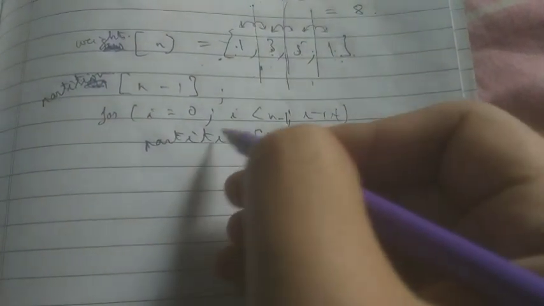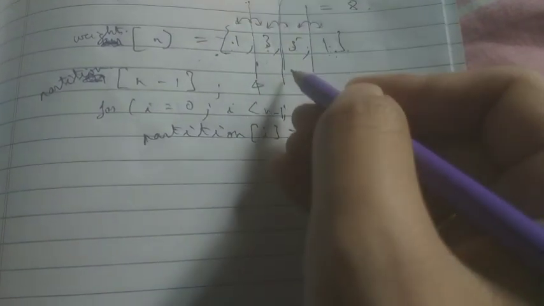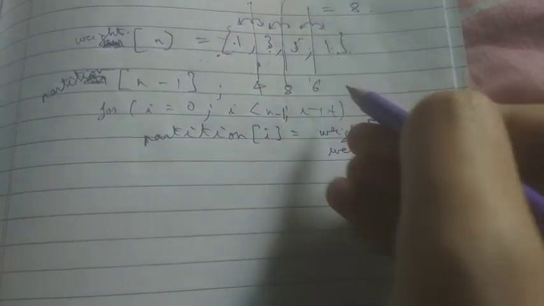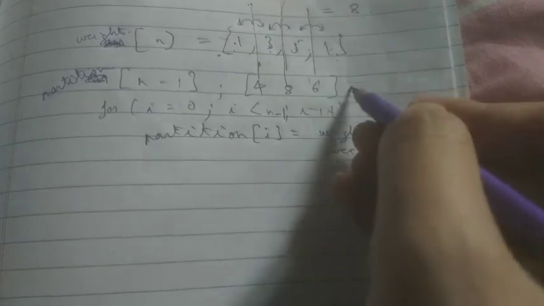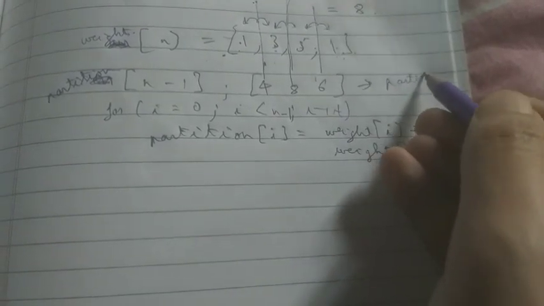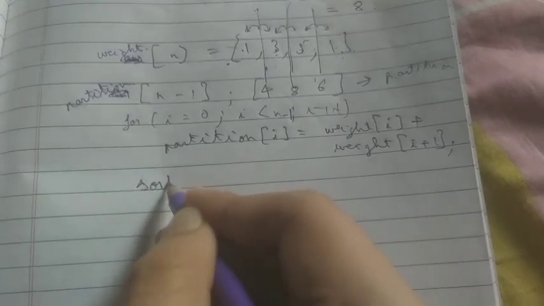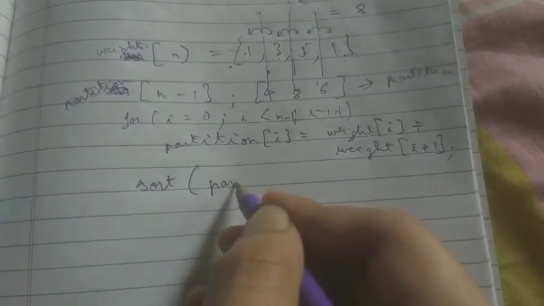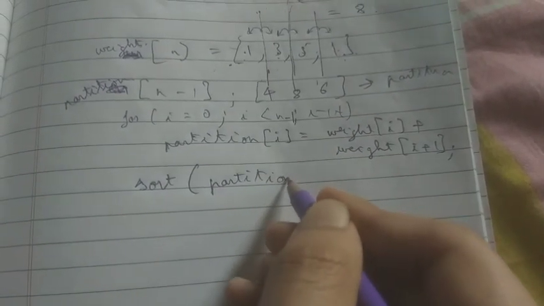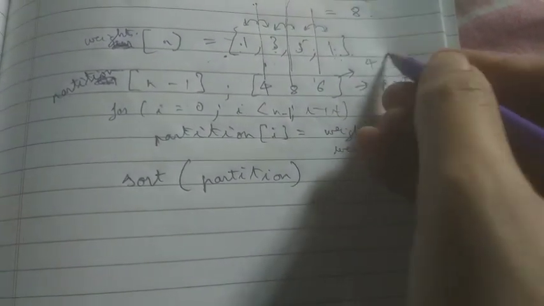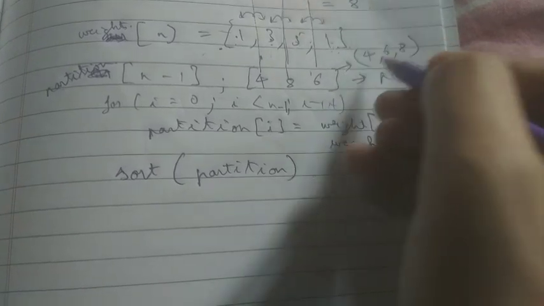That is, for this partition it is 3 plus 1, that is 4. For this 5 plus 3, 8. For this 5 plus 1, 6. Okay, so yeah, the partition array looks like this. After doing this, we are going to sort the partition array. So it becomes 4 6 8 after sorting, right?